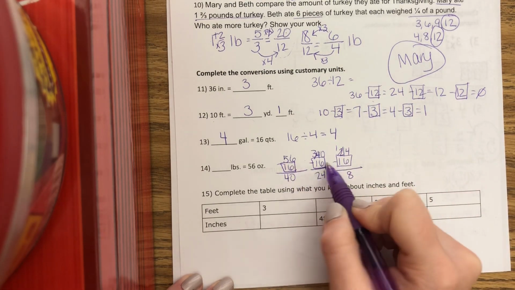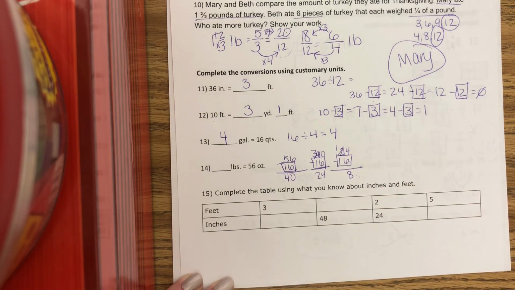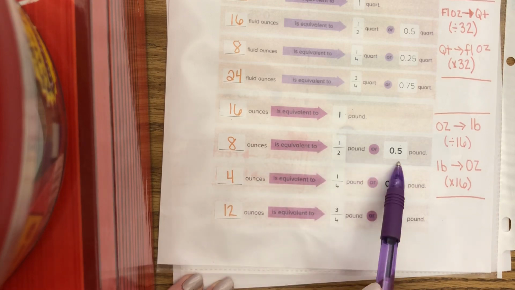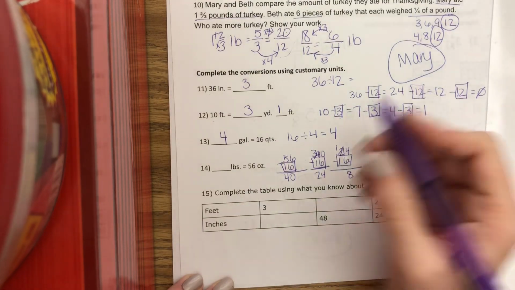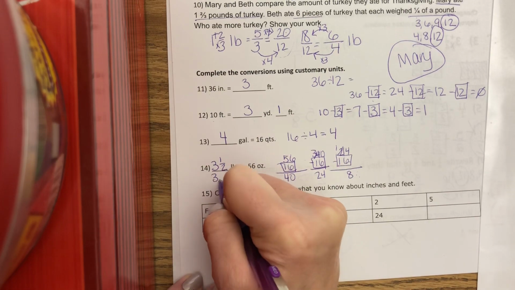So I have 3 pounds here, but I still have 8 ounces left. If I look at my chart, 8 ounces is the same as half of a pound, 5/10 of a pound. So what I actually have here is 3 1/2 pounds, or 3.5.